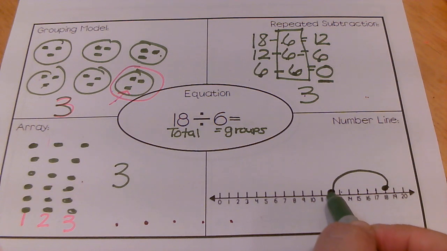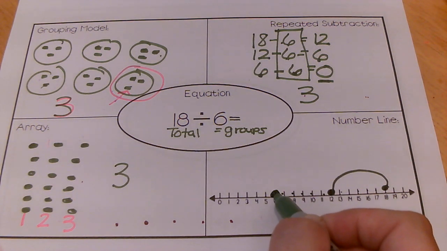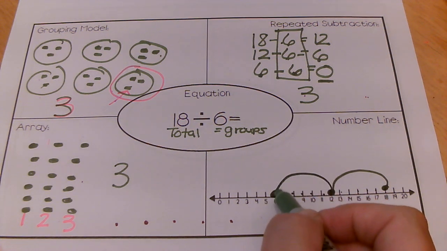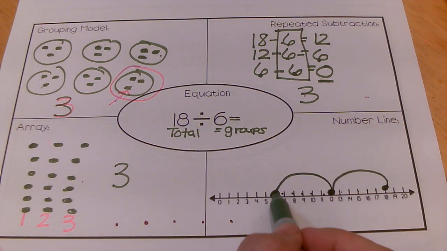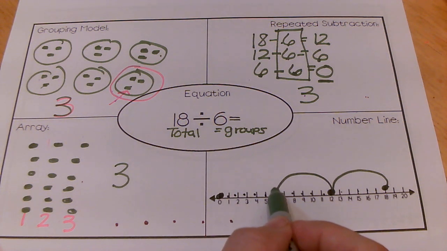Then I'm going to count again. 1, 2, 3, 4, 5, 6. I'm stopping at 6. Jump again. Then I'm going to count again. 1, 2, 3, 4, 5, 6. And I've ended at 0.